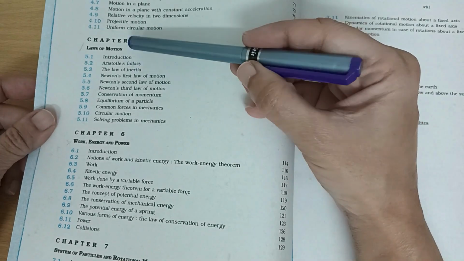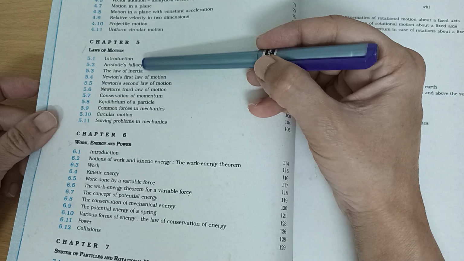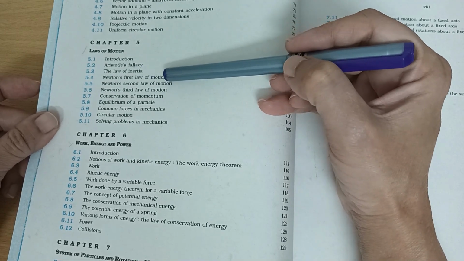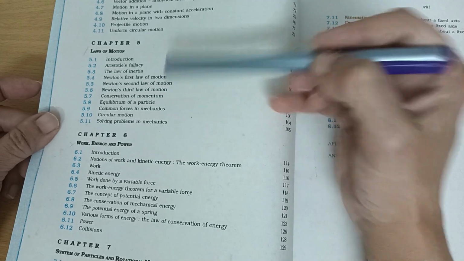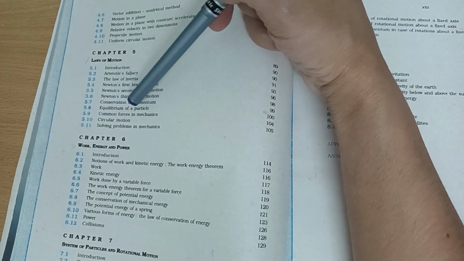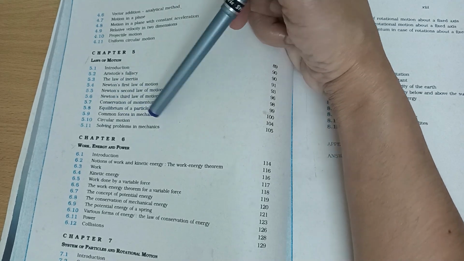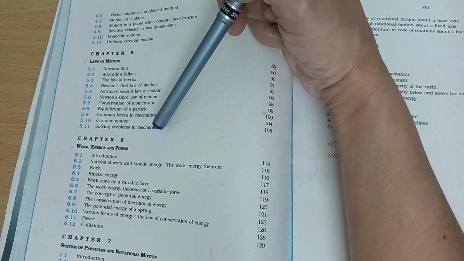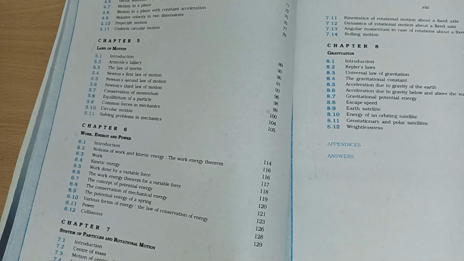So in this chapter we have introduction, Aristotle's fallacy, the law of inertia, Newton's first law of motion, second law of motion and third law of motion, and then conservation of momentum, equilibrium of a particle, common forces in mechanics, circular motion, and solving problems in mechanics. So let's start with this.